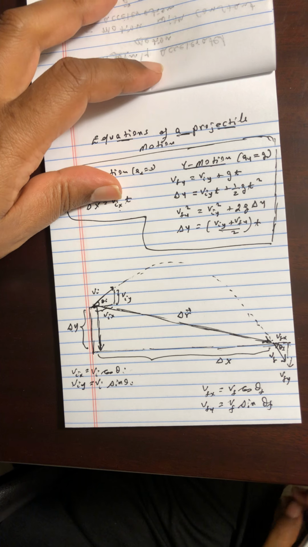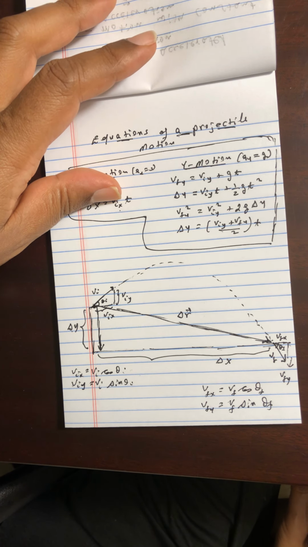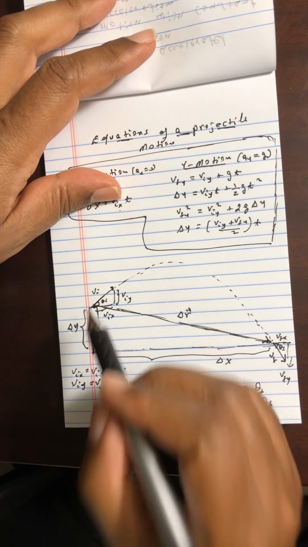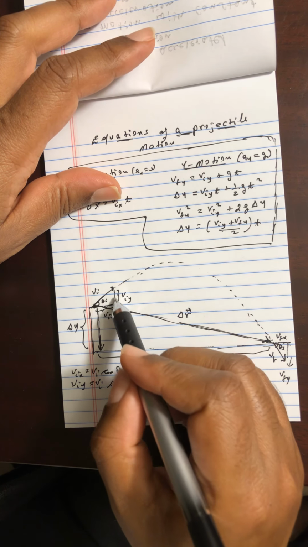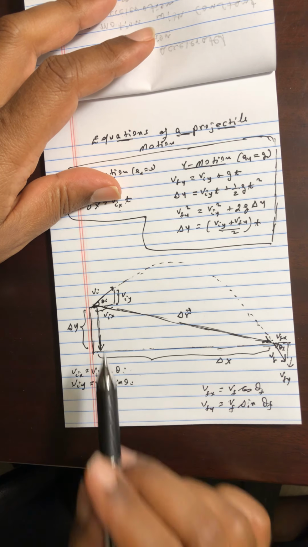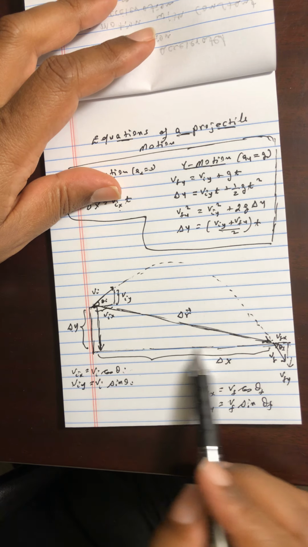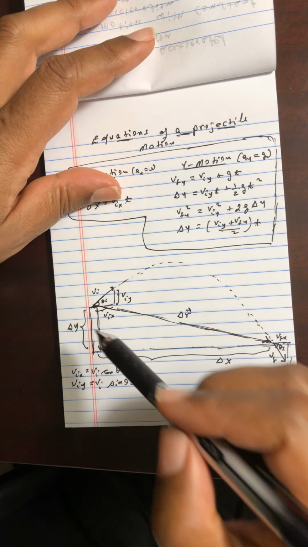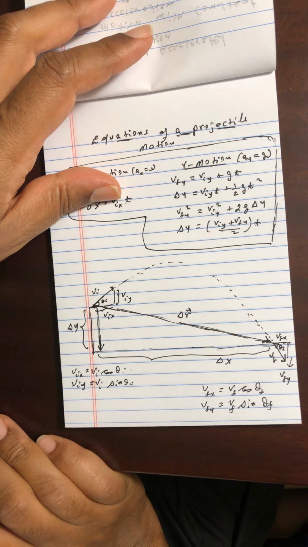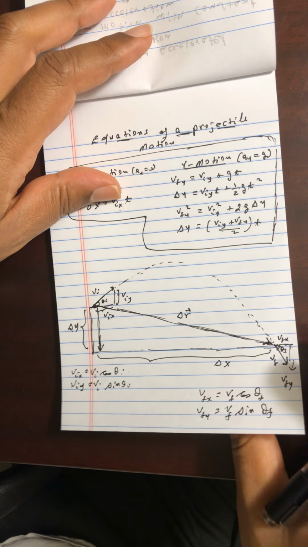So these are the variables we need for this kind of motion. From the magnitude and direction, we get the x and y components of the velocity, and to find delta x and delta y, we simply connect our initial point to the final point. Its horizontal component is delta x, its vertical component is delta y. Now we're going to look at some examples.